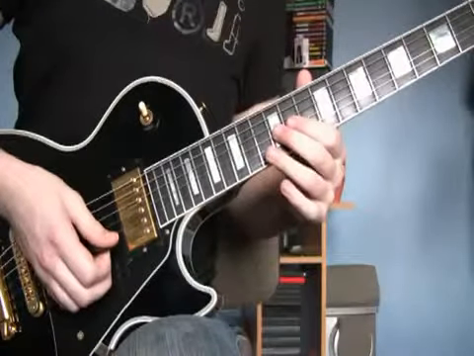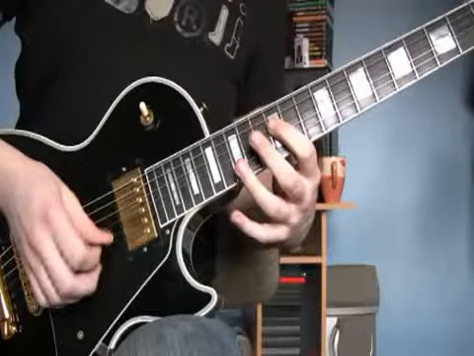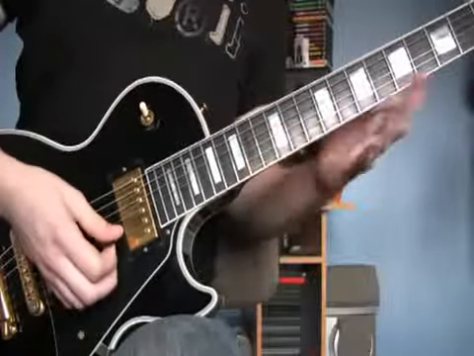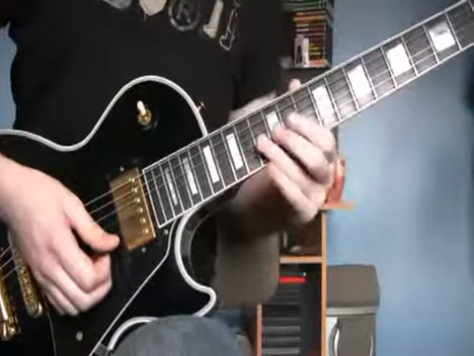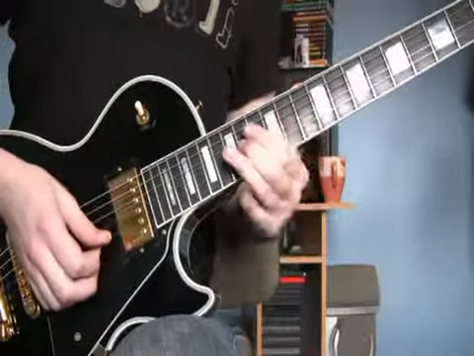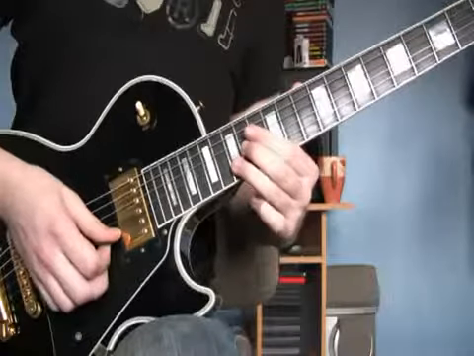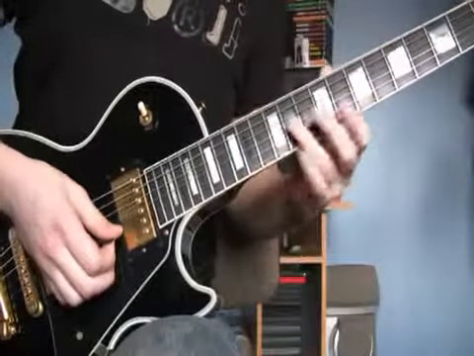But then instead of going back to the D and basically playing this, instead of doing that, you finish with this, which is the G, sliding from 12 to 14, and then adding the B. So nice and slow.